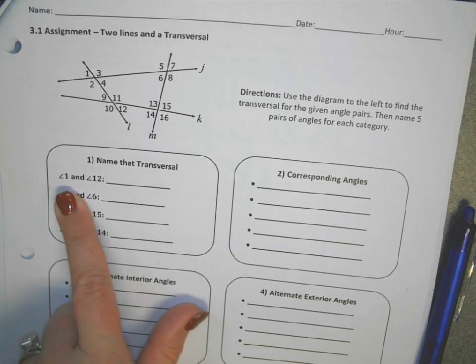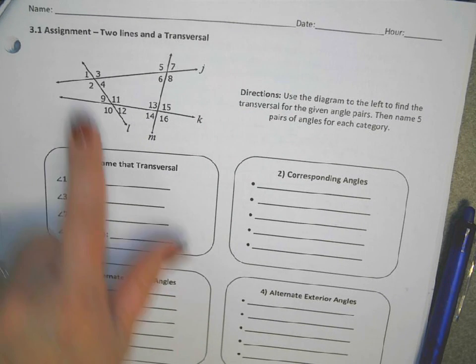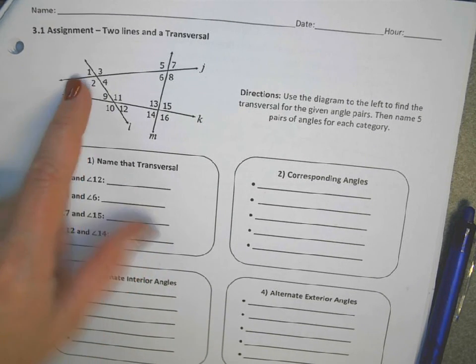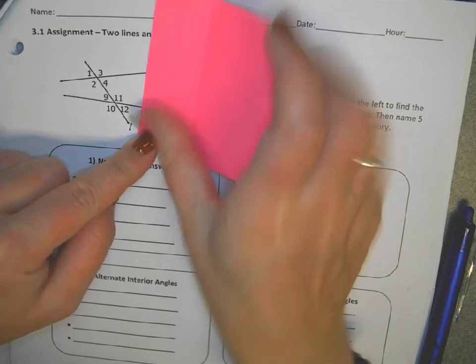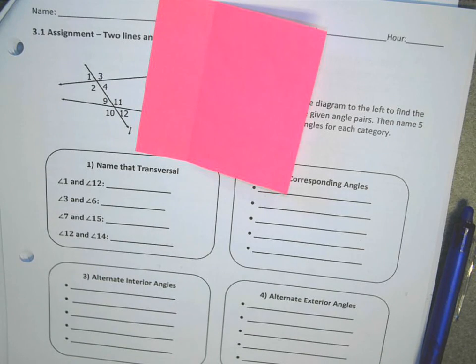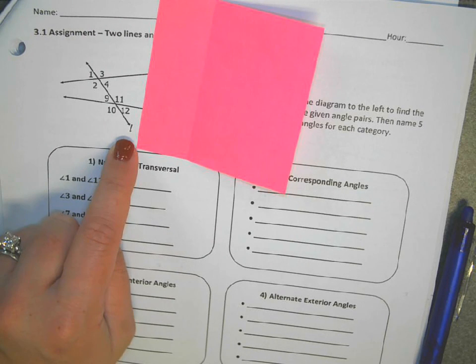Name the transversal for angles 1 and 12. So look at where 1 and 12 are and cover up everything else in the diagram that are not part of those intersections. And what's the transversal that forms the angle relationship between angles 1 and 12? What line is this?